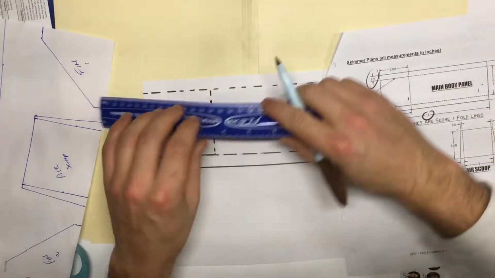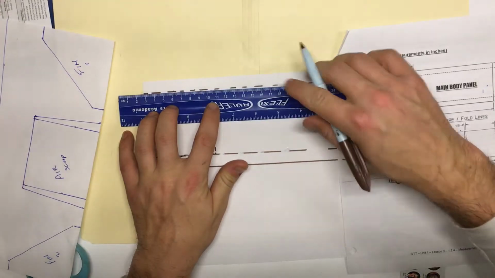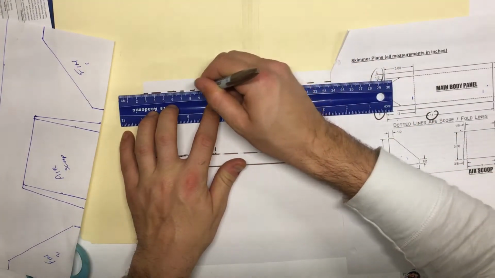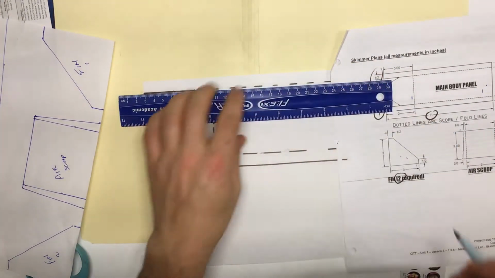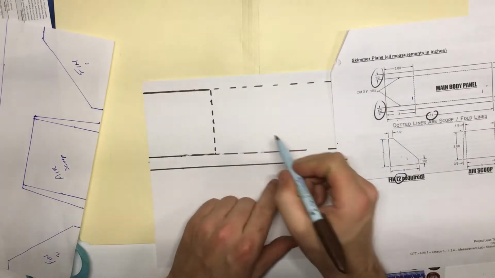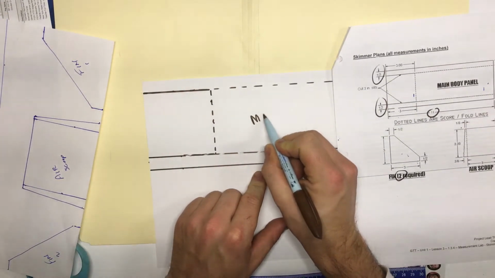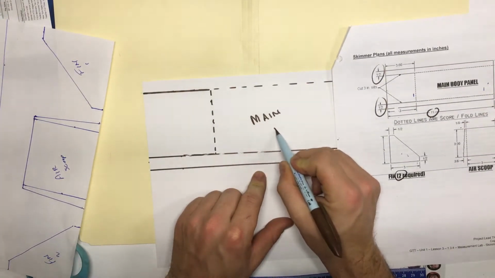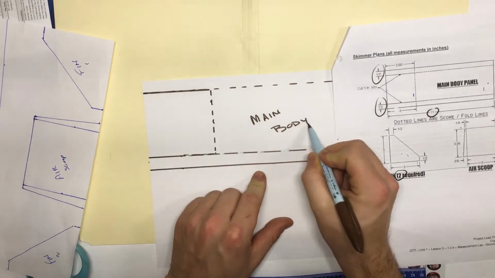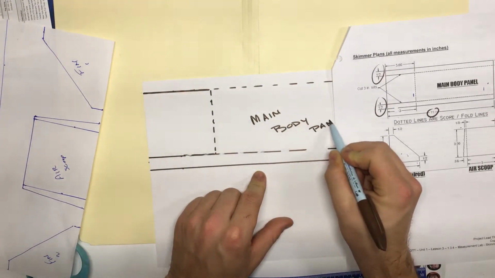Hopefully that doesn't ruin my marker. Probably will. That's going to be important when I go to assemble. And I can label this now main body panel.